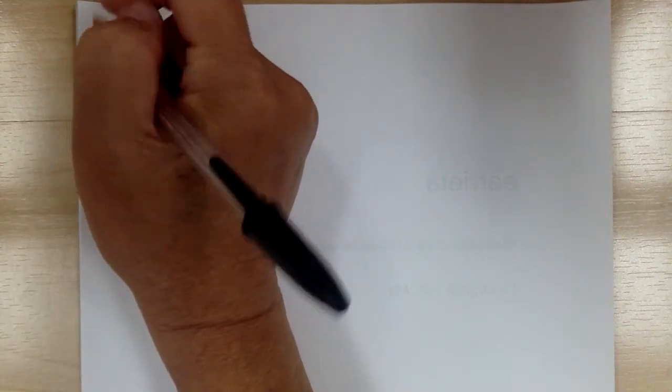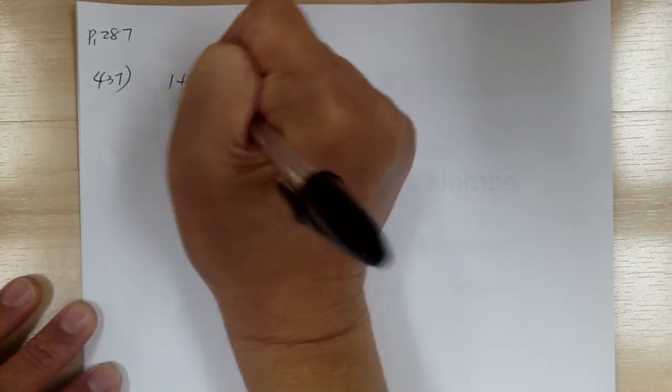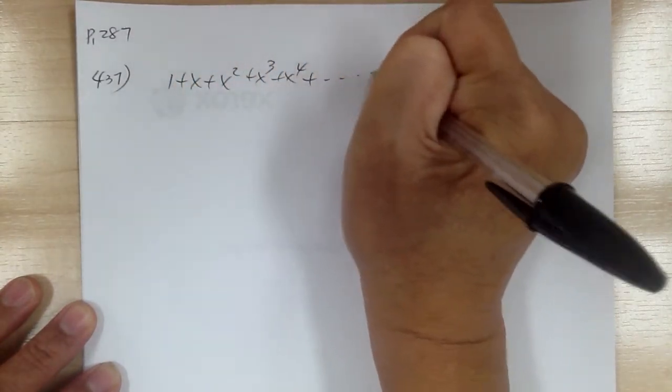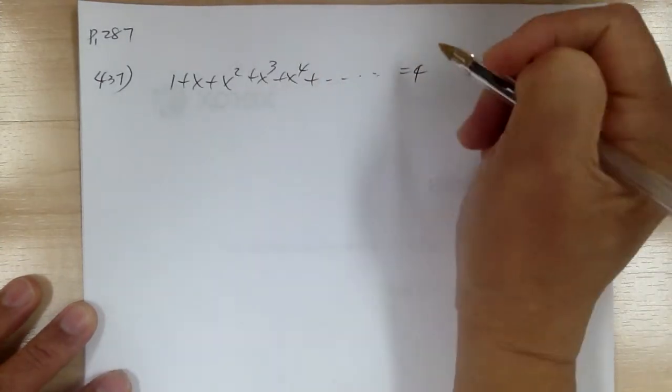Okay, so you have 1 plus x squared plus x cubed plus x to the 4 plus dot dot dot, equal to 4. So you're solving for x.